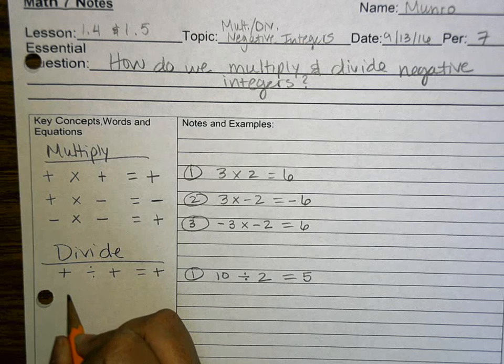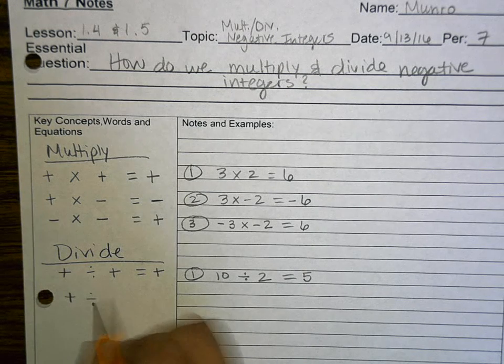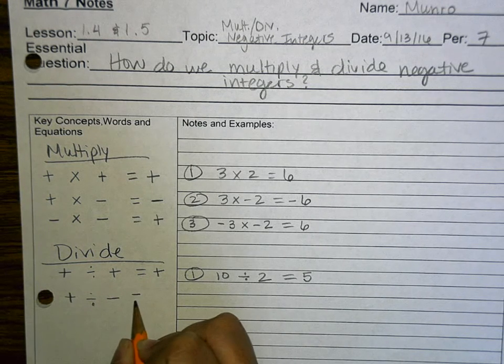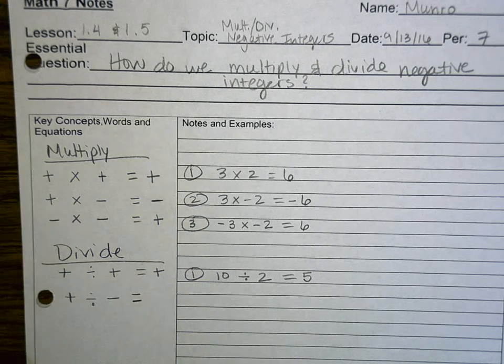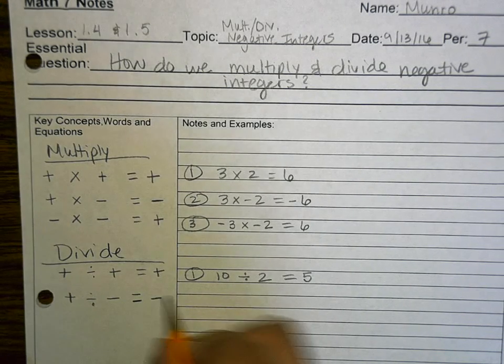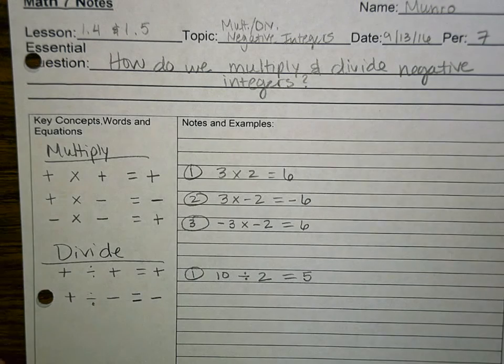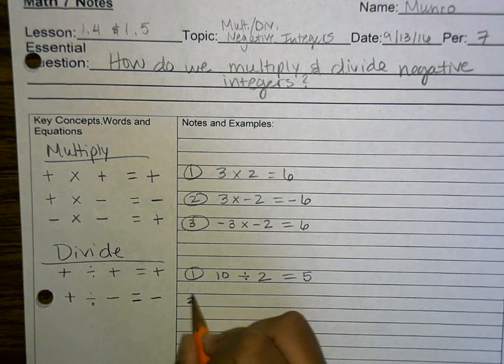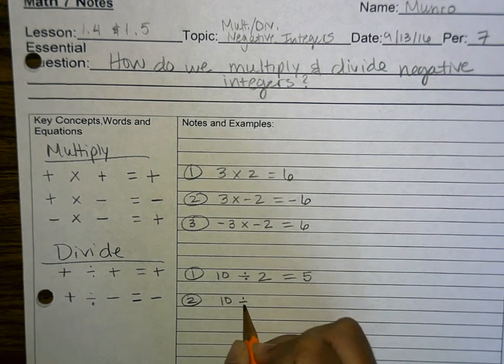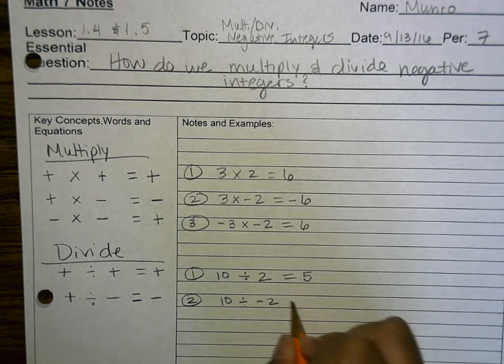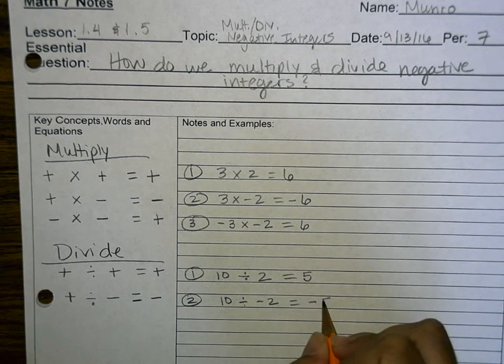So let's try a positive divided by a negative. What do you guys think that equals? A positive or a negative? A negative. It's the same rules as multiplying, so that makes it easy to remember. So here's an example. Let's do 10 divided by negative 2. So that would be negative 5.